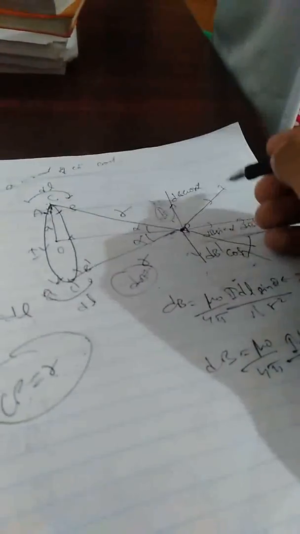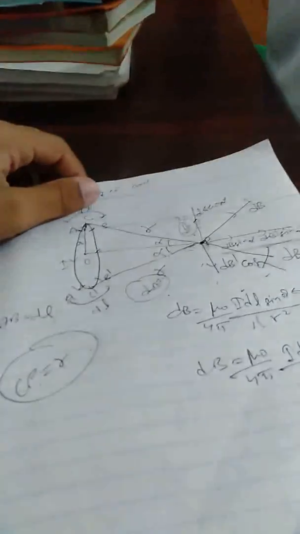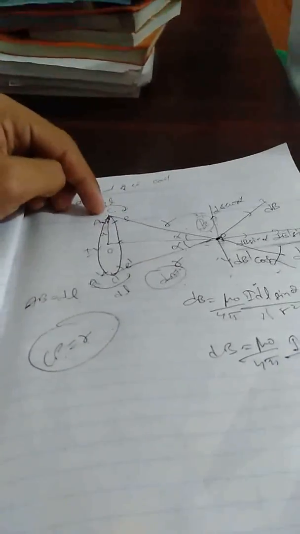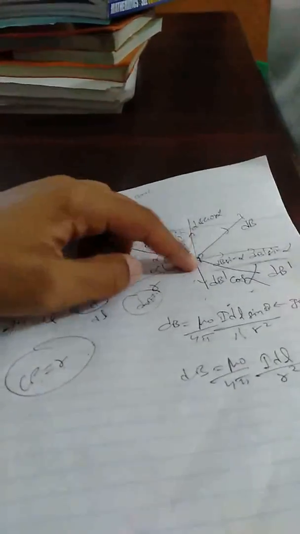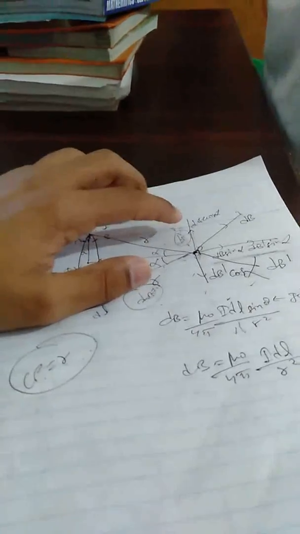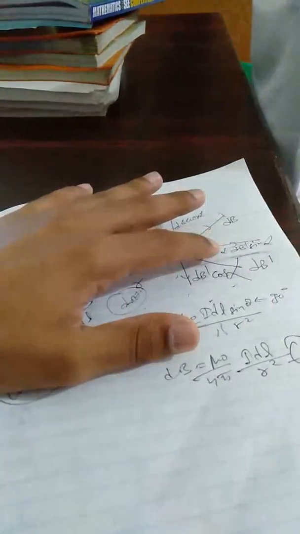So we'll get the dB in this direction. This is very easy, dB and dB dash. See, let me clear this figure again because I know you're getting confused. Due to this elemental length it is dB dash, due to this elemental length it is dB. On resolving we get dB cos alpha, dB sin alpha.